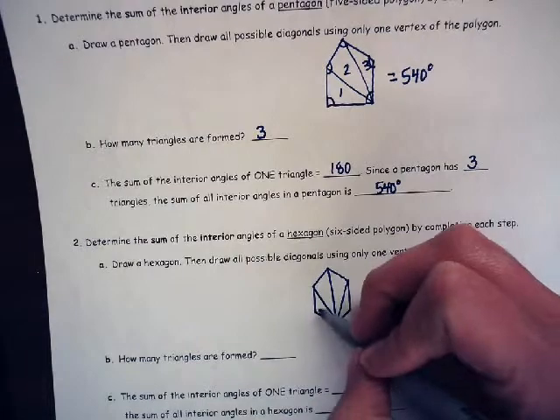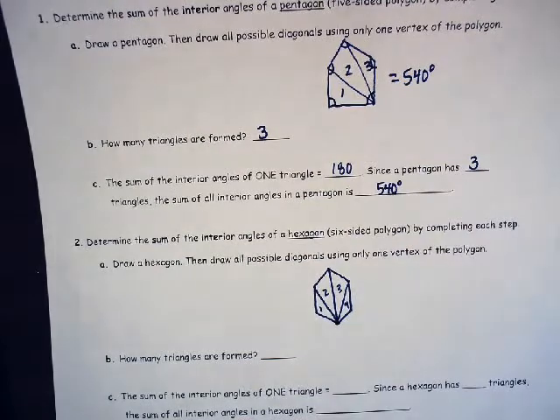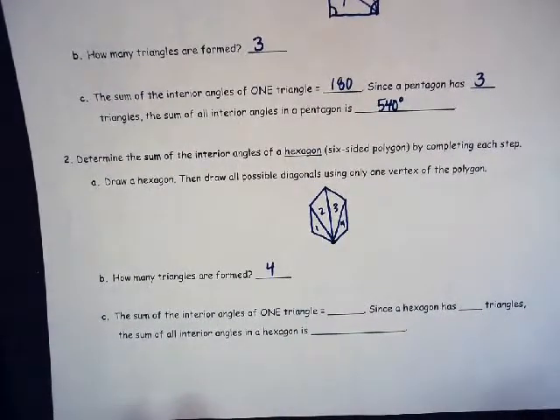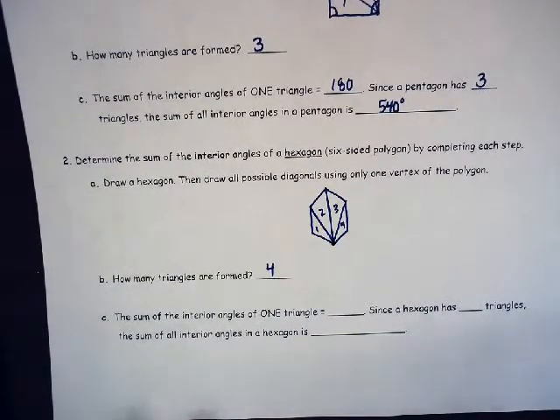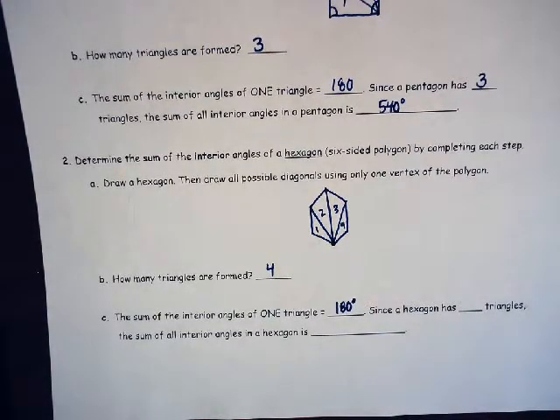Alright, how many triangles do we have? 1, 2, 3, 4. Put our answer right there. The sum of the interior angles of one triangle, we're going to ask you again just because we love to keep asking you to see if you understand. 180 degrees. This question will never go away. Start memorizing it if you haven't.